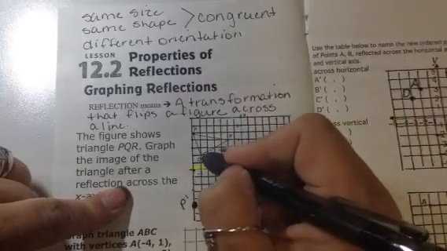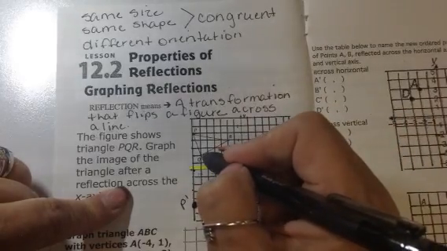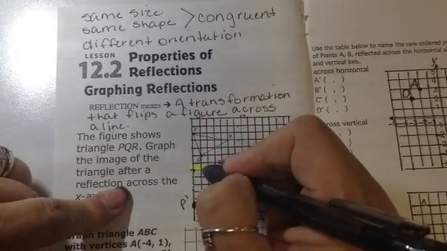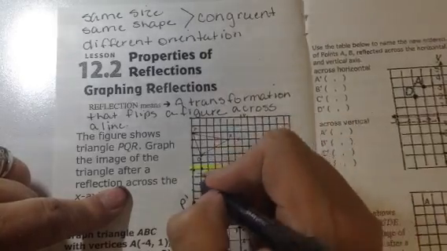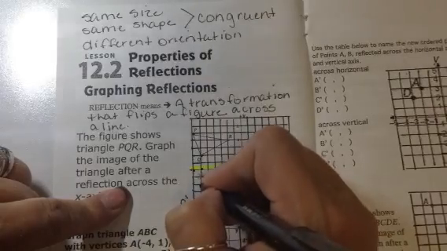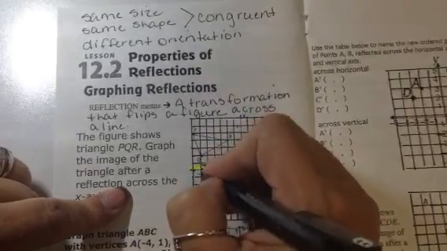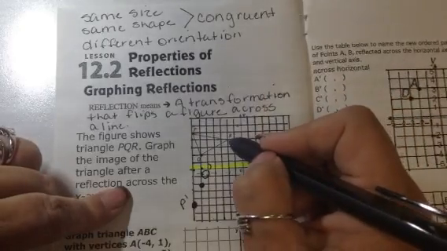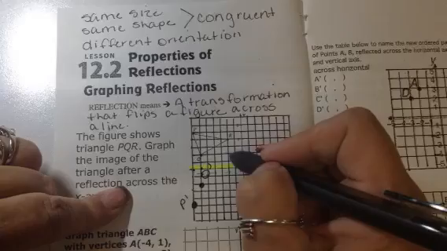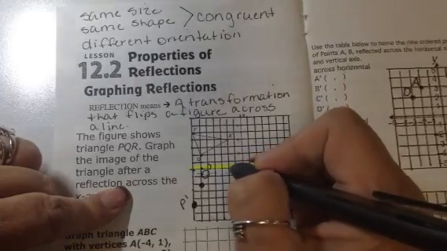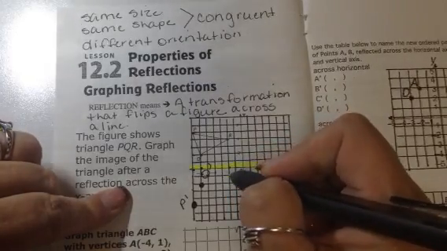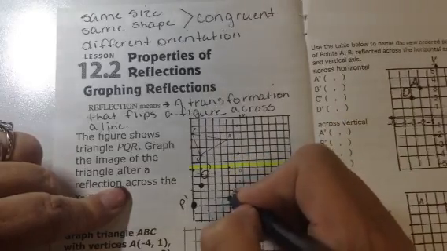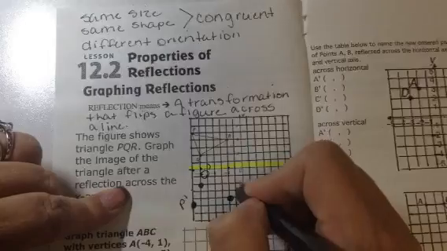I'm going to go to Q, and I'm going to count down to my line. 1, 2. Because I went 2, I'm going to go 2 past the line. 1, 2. I'm going to put a point, and I'm going to call it Q prime. And I'm going to do the same thing with R. Count down to the x-axis: 1, 2, 3, 4. Then we're going to go that many past the x-axis: 1, 2, 3, 4. We're going to put a point, and we're going to call it R prime.